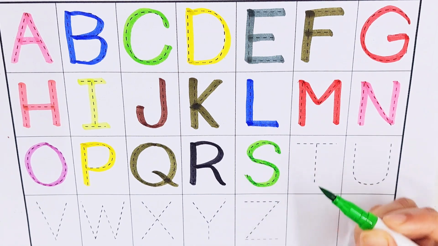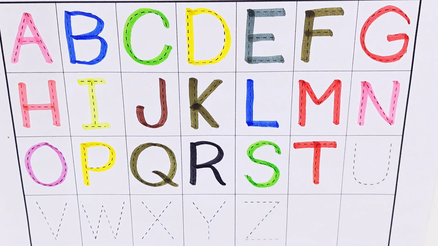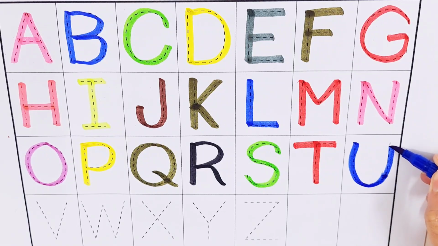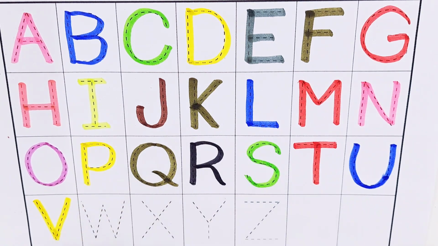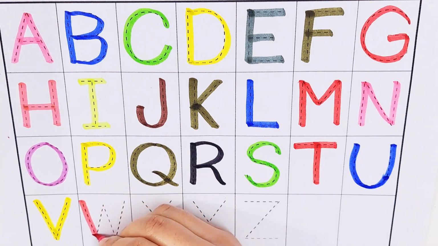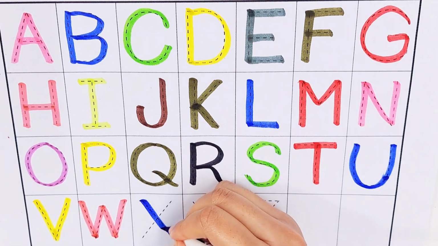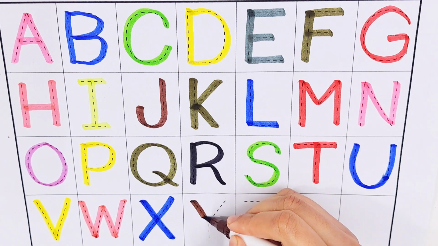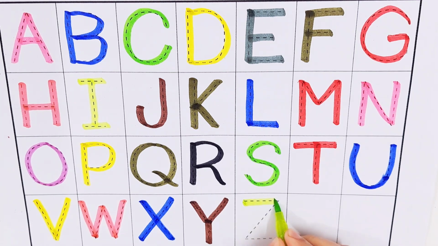S for star. T for train. U for universe. V for vanilla. W for water. X for Xerox. Y for yogurt. Z for zoo.